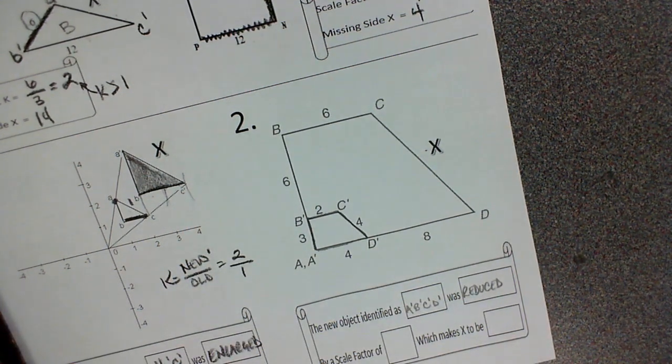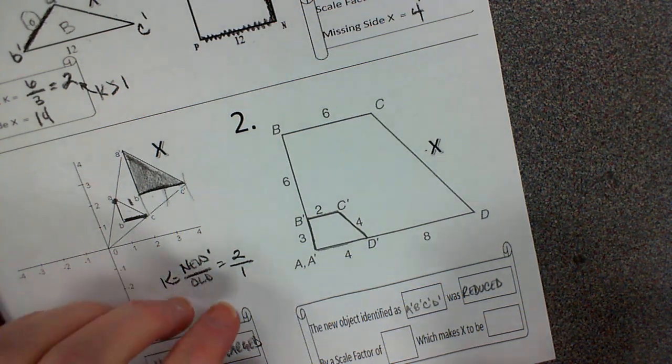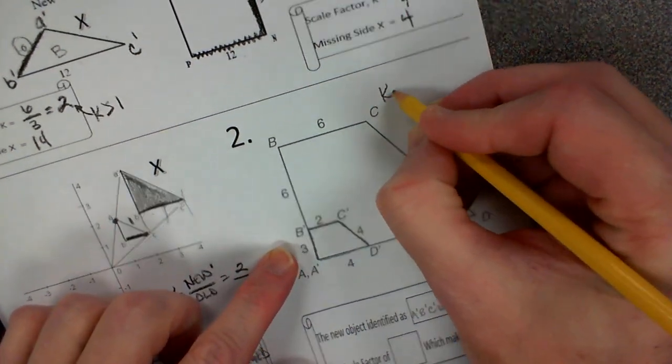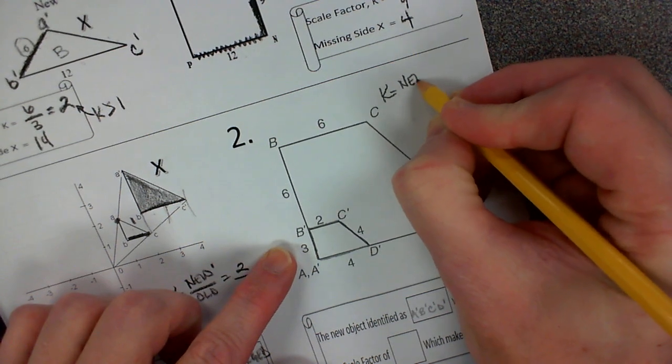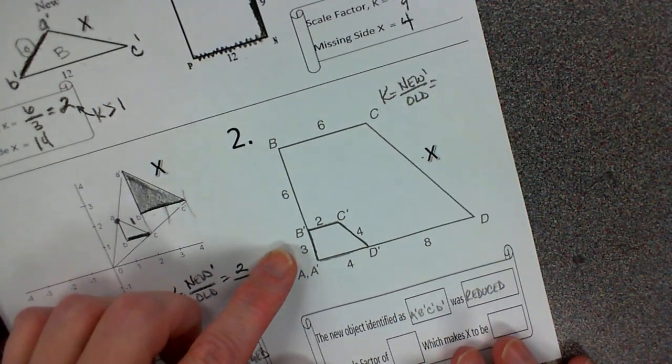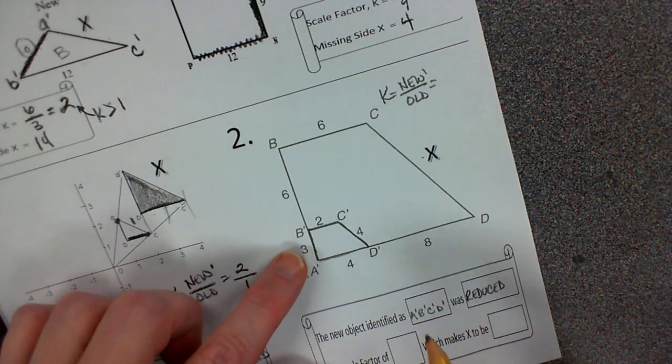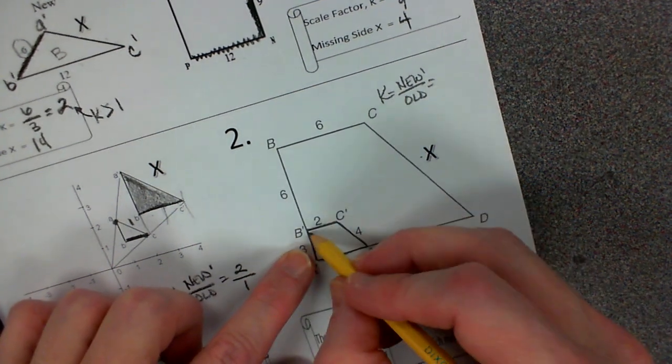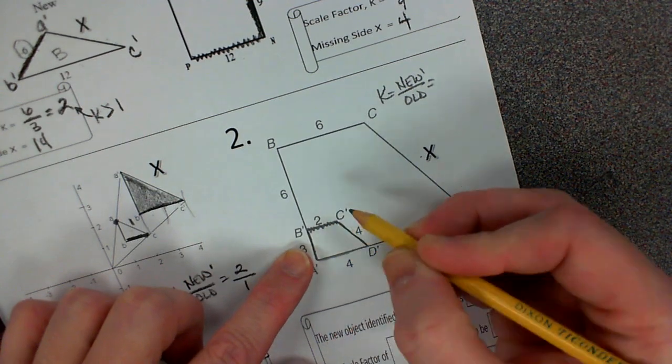And now we have to determine by how much it got smaller. Let's write k equals new prime over old. And this time let's actually write the side length. Let's use this top. This is the easiest one to identify.